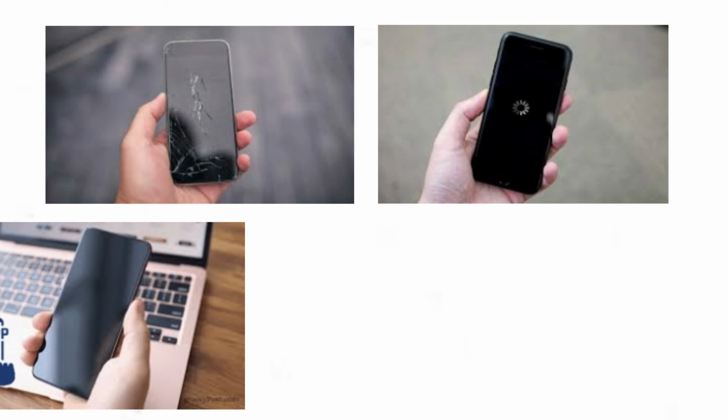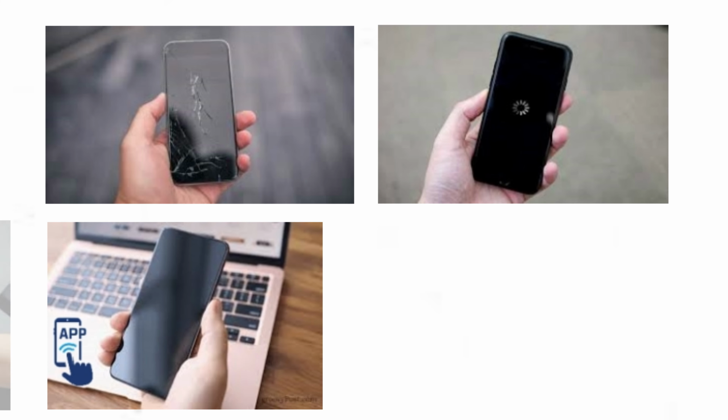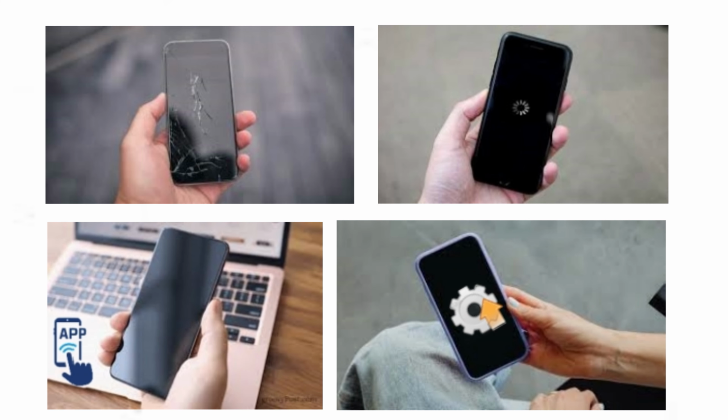Accidentally drop your iPhone and it goes black? Stuck on a black screen with a spinning loop? iPhone turns black when using an app? iPhone goes black after a software update?